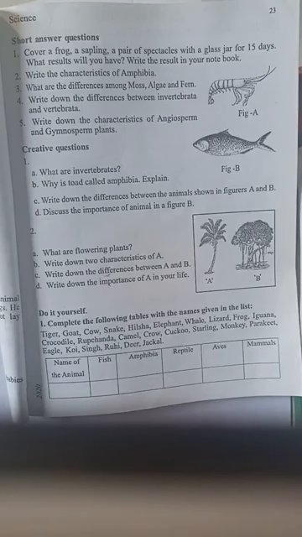And number 3, a pair of spectacles. The spectacles are non-living things. There will be no change of the spectacle because they are not living things. They are non-living things, right?